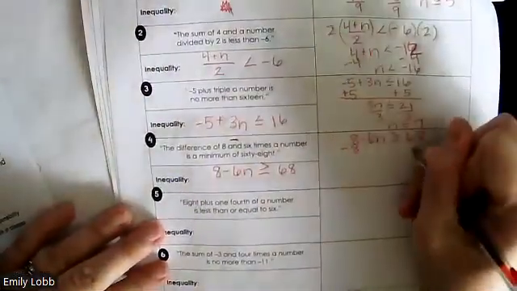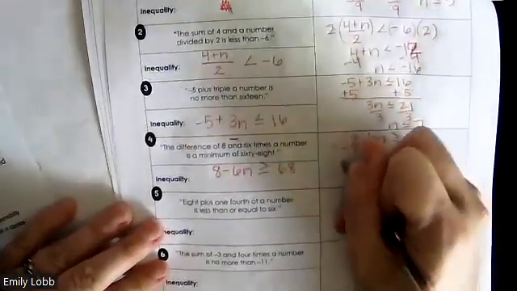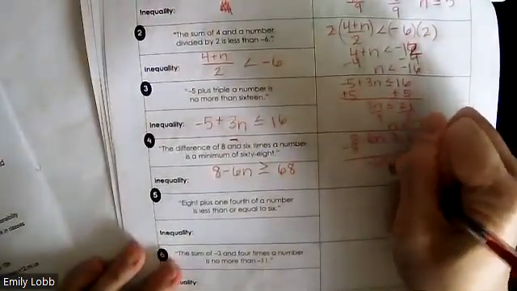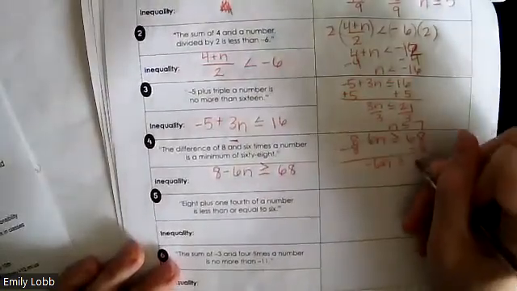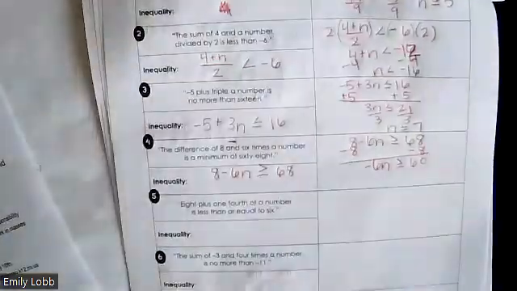So this is going to be one of those where we have to pay close attention to our symbol because we're going to have to flip it, right? So if I get rid of my constant that's on the variable side, so I'm trying to get that n by itself, I'm left with -6n is greater than or equal to 60.